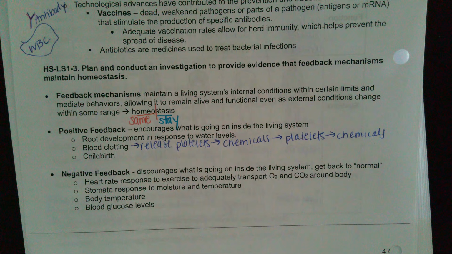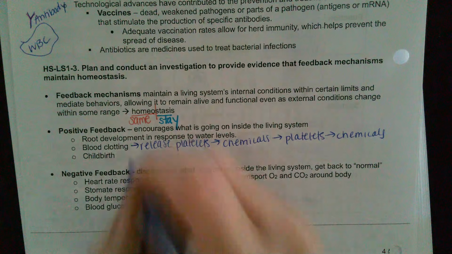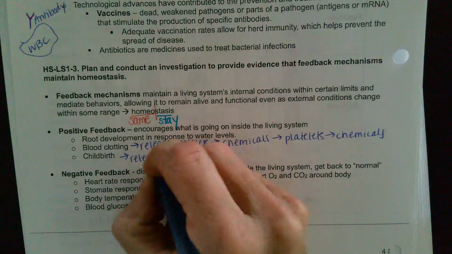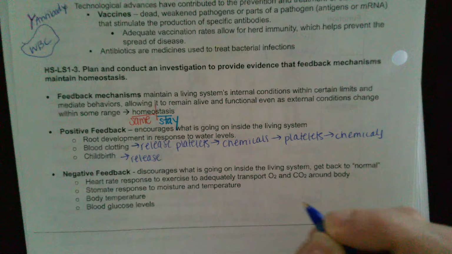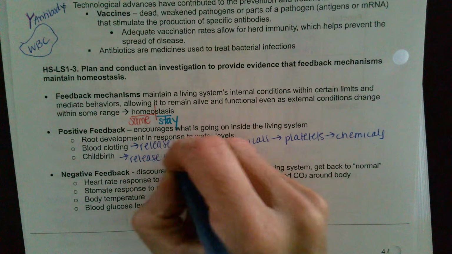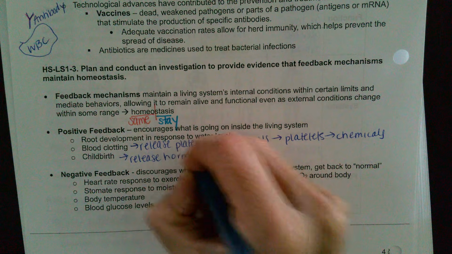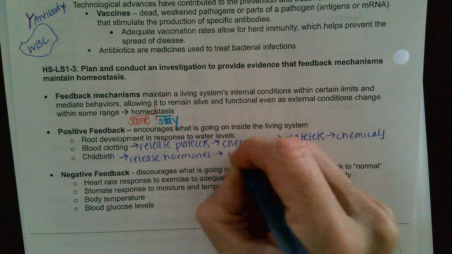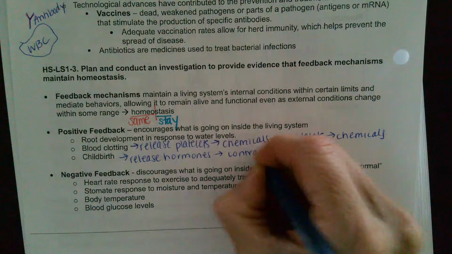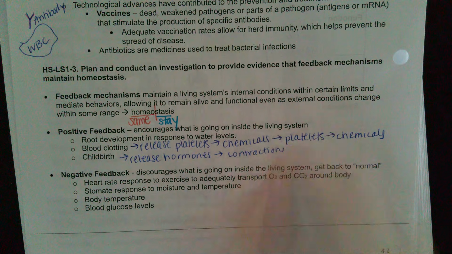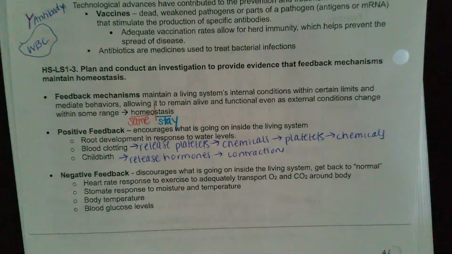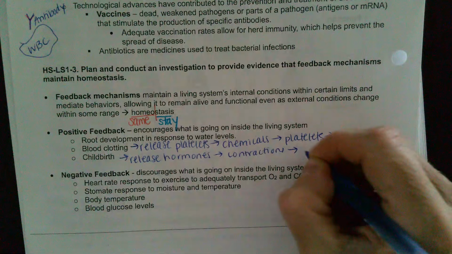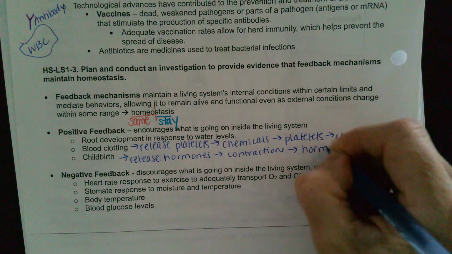Childbirth, same thing, positive feedback. When you're in labor, you release hormones or secrete, right? Secrete could be another word. When your hormone level increases, you have contractions, which is when the muscle tenses up and then relaxes, tenses up, and then as you get more contractions, your hormone level increases.